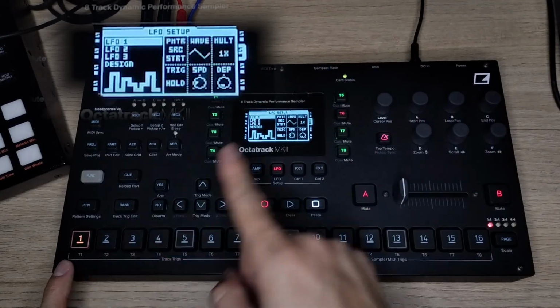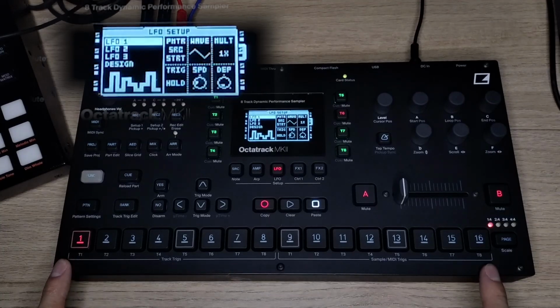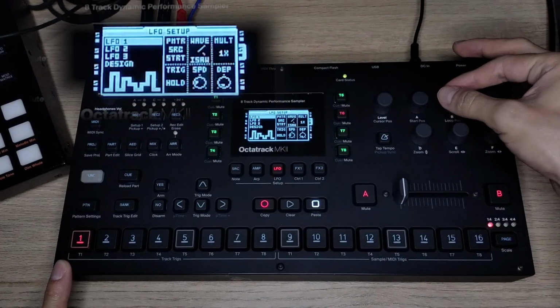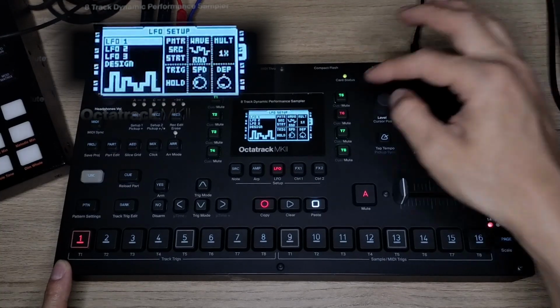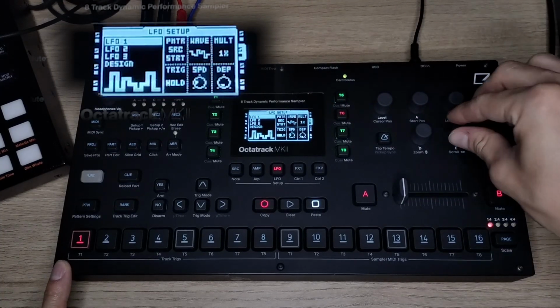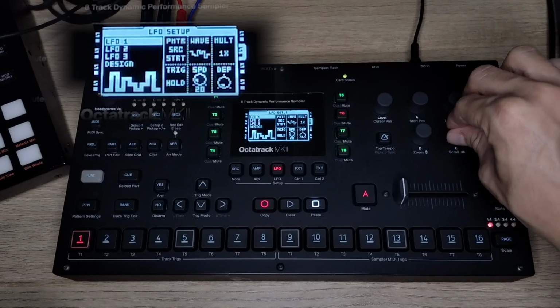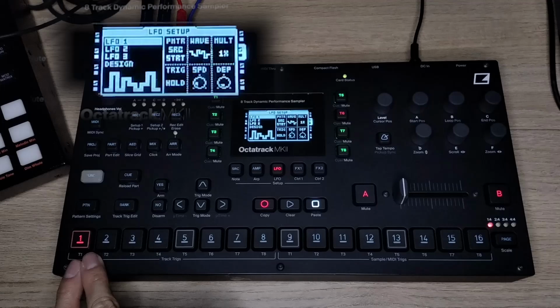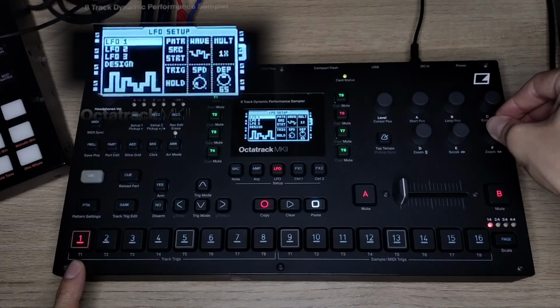Hold means whatever position the LFO is in, it will remain the same until there is a new trigger. So we hit hold and we hit the random. Let's look for the random wave. There we go. Random wave. The speed really doesn't matter at this point since it will just be static. And the depth, I will do lots.